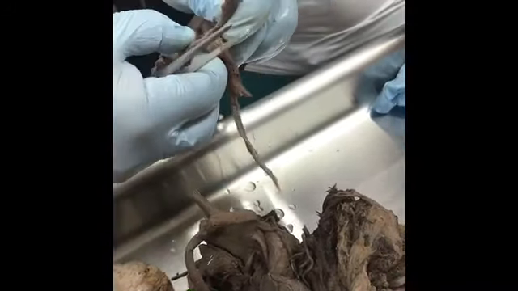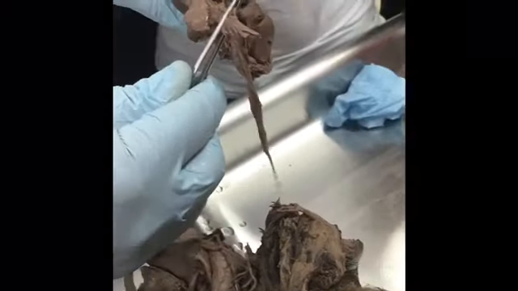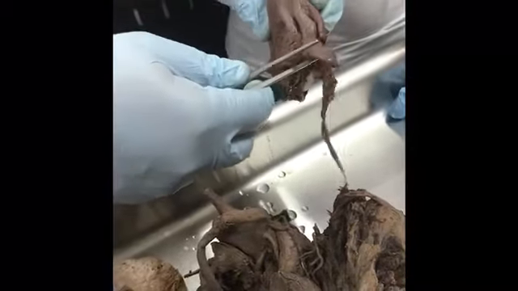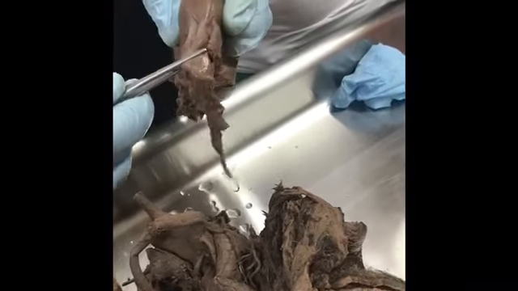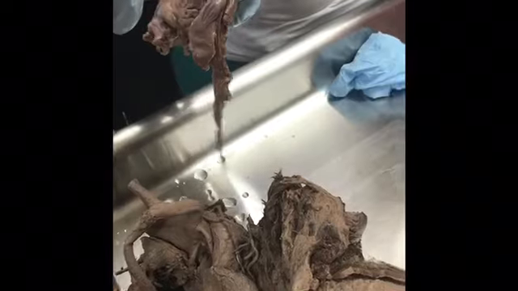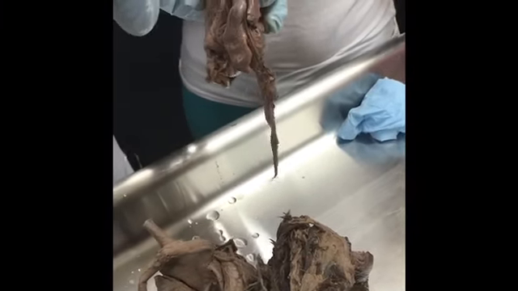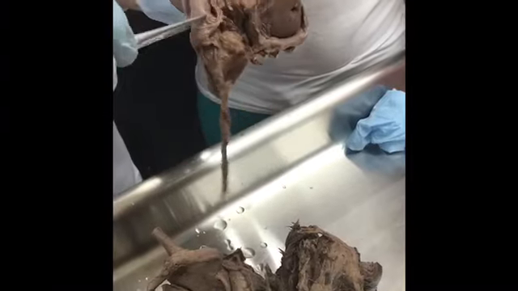Good. So what would be this? Right, suspensory ligament. This? Fallopian tube. This particular part, specifically, of the fallopian tube is? Isthmus of the fallopian tube, right?